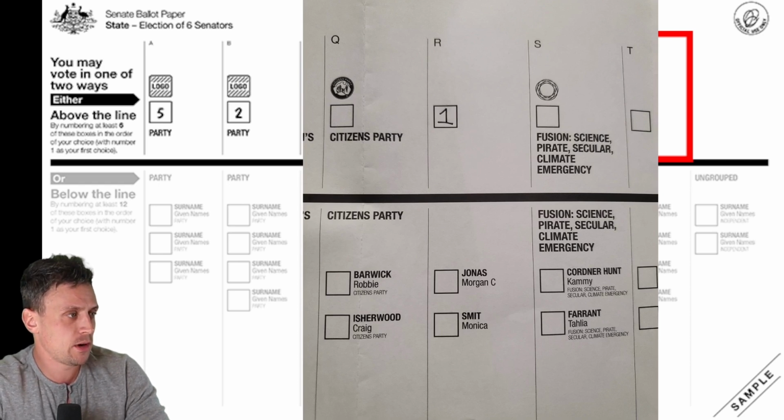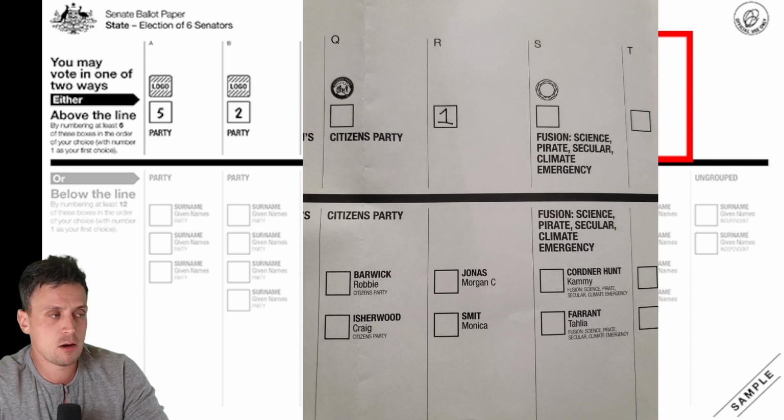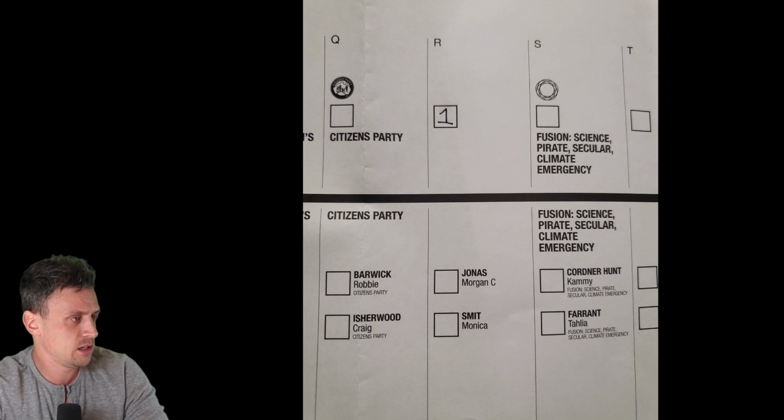In my example here, I decided that I would like to run with Monica, so we submitted a joint application to run for the Senate. We are independents, not part of a party. And the rule for that is that you get a box above the line, but not a name and not a logo. Okay, so ladies and gentlemen, I hope that really clears it up.